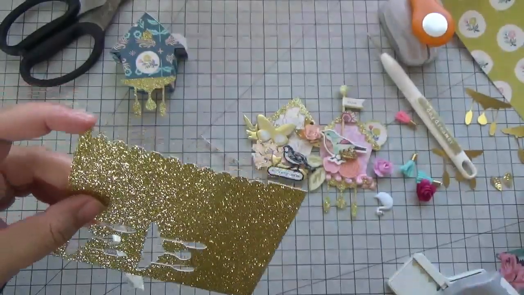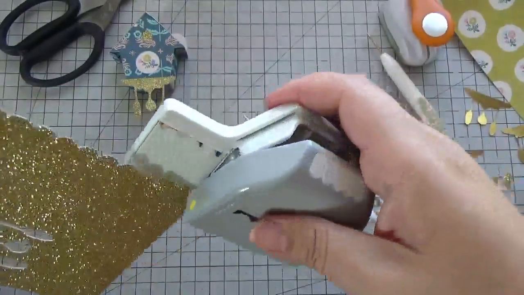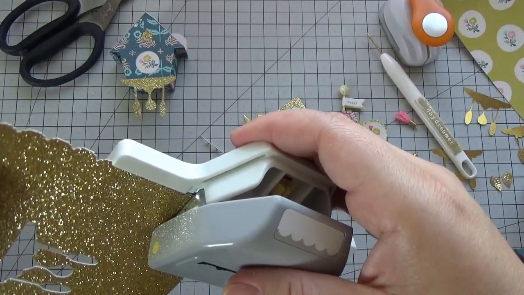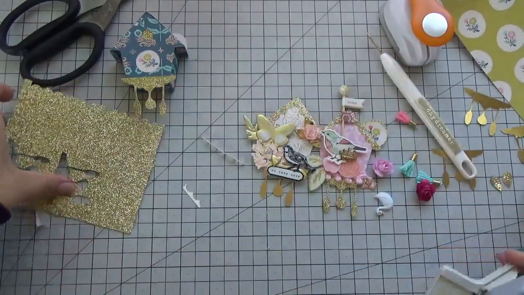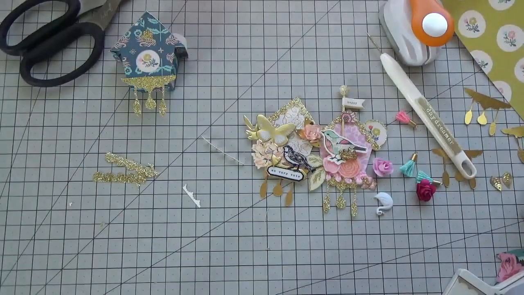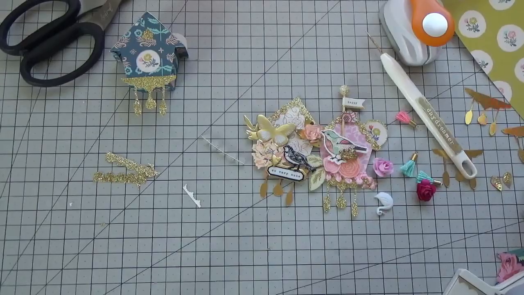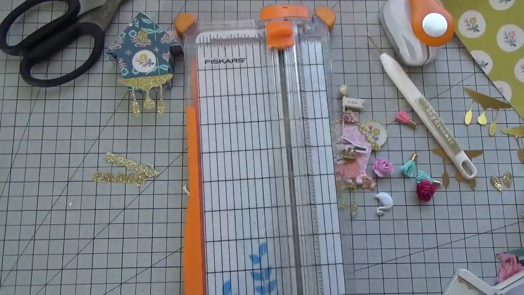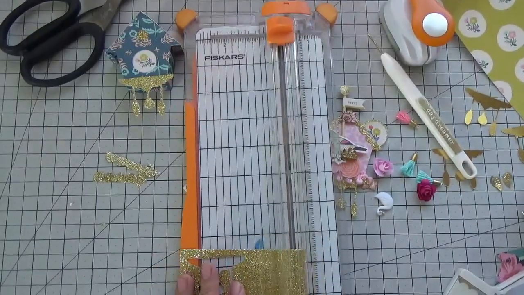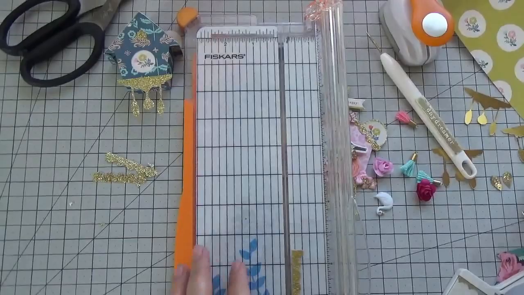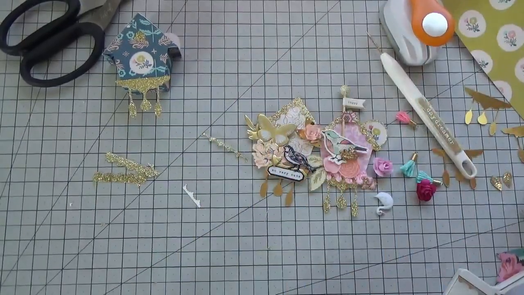And then what I did was, let me finish it. I got my cutting tool, this, and I just cut it to an edge so I could have the little edge on there, and then I cut it with the scissors.